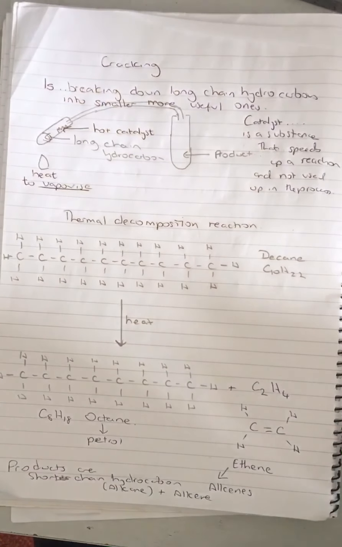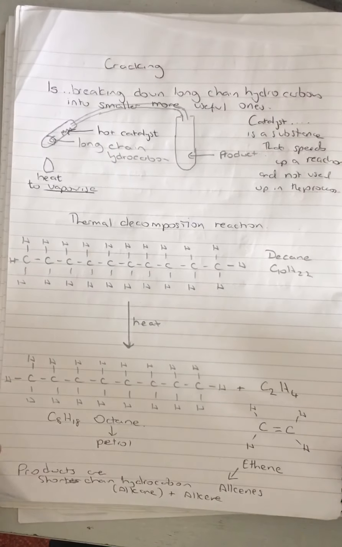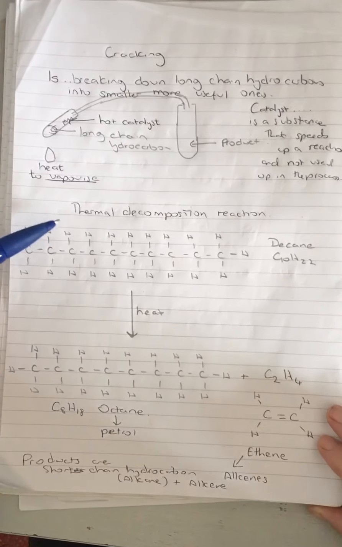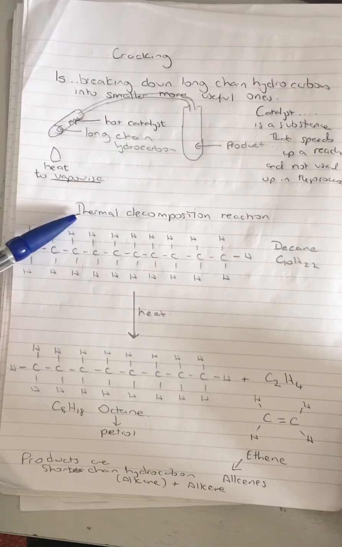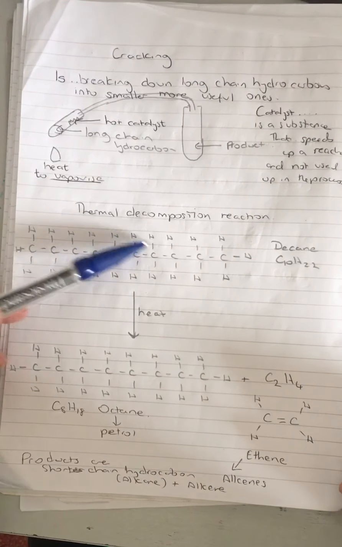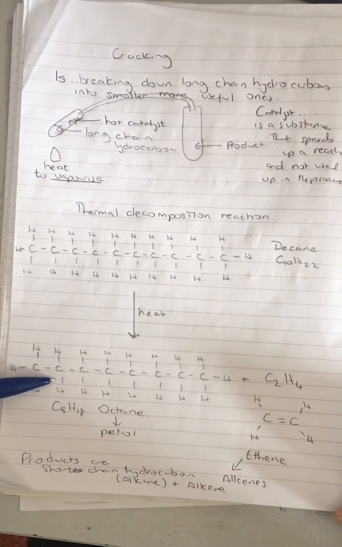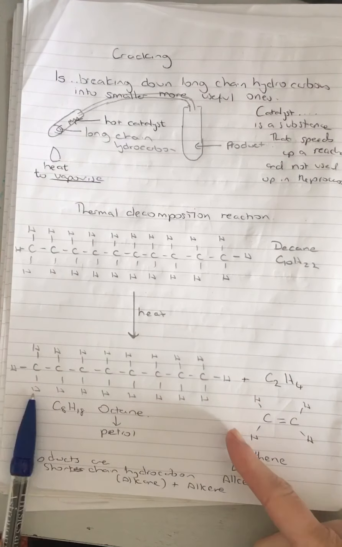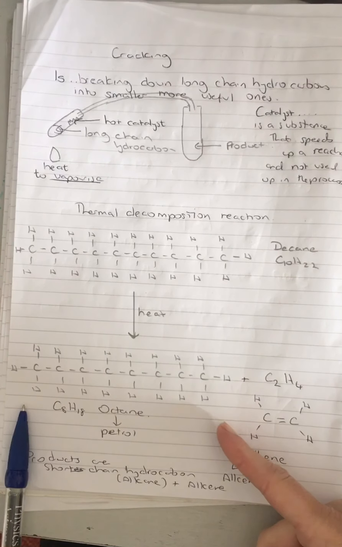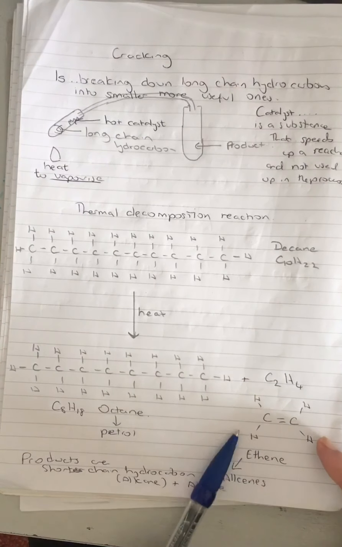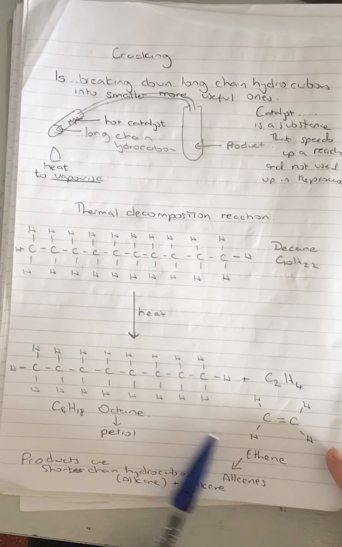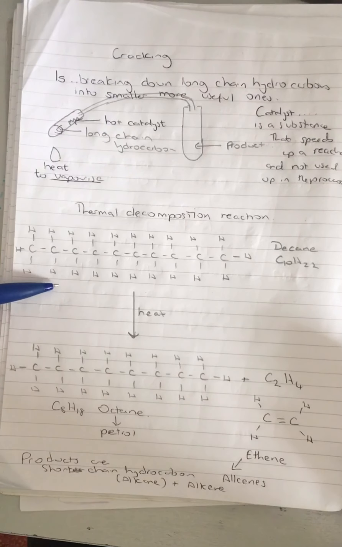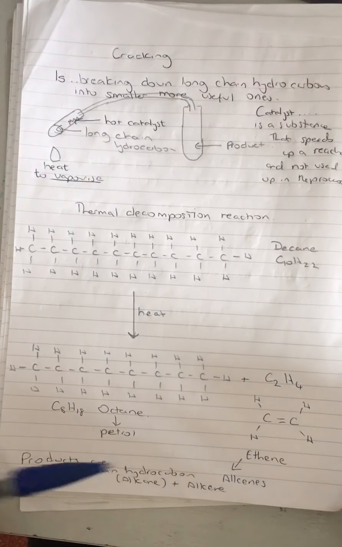Hi. So just as a quick recap about what we talked about in the last video, we talked about cracking, which is breaking down long chain hydrocarbons into smaller, more useful ones. It's a thermal decomposition reaction because it uses heat to break down the long chain hydrocarbons, and the products you get are shorter, more useful alkanes, so shorter chain hydrocarbons, and you also get what's called an alkene produced. And in my example here, decane was broken down to form octane and an alkene called ethene.